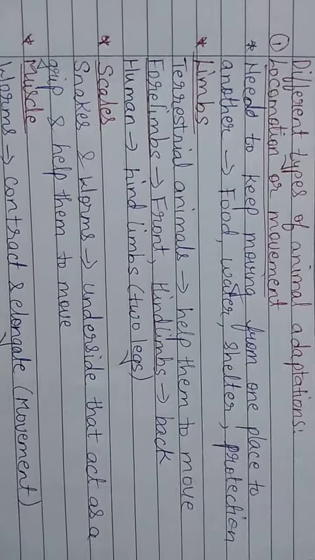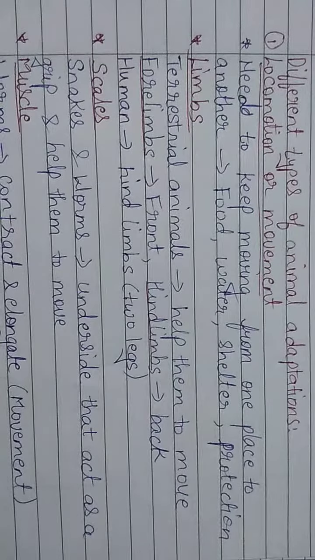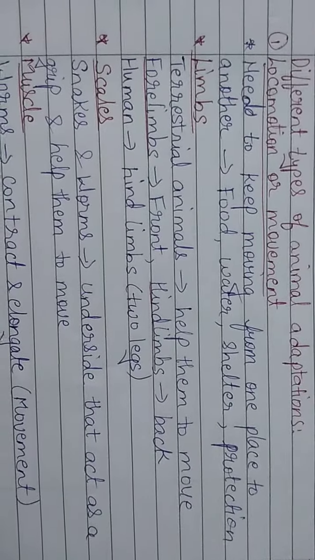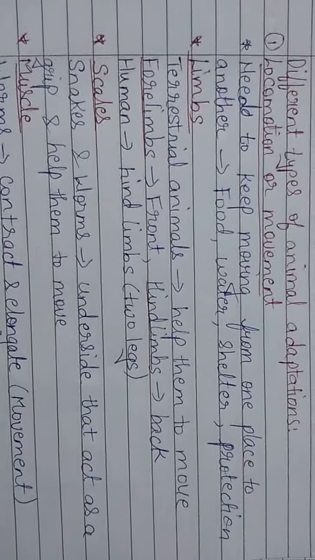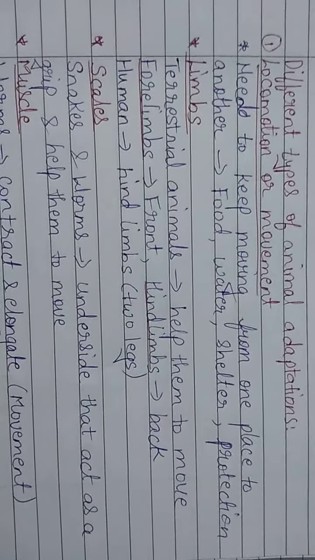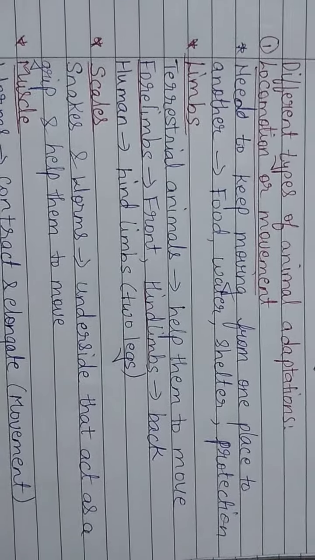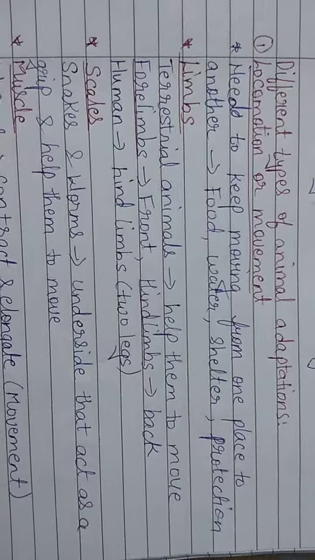Now how do they move from one place to another? Depends on the animals. Different animals move or locomote in different ways. Therefore they have specific features. Their body features, they are specific for specific animals. The first one is limbs.